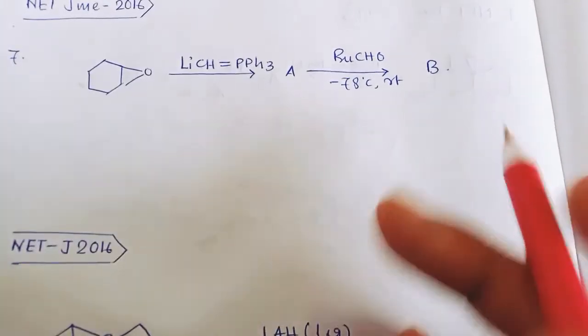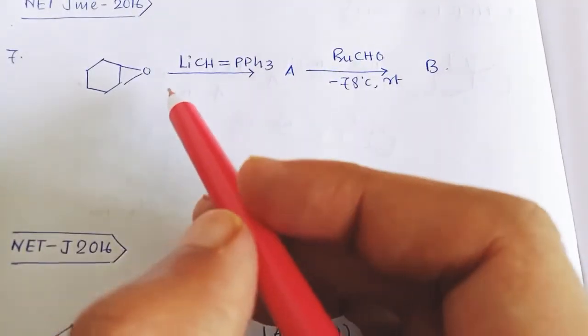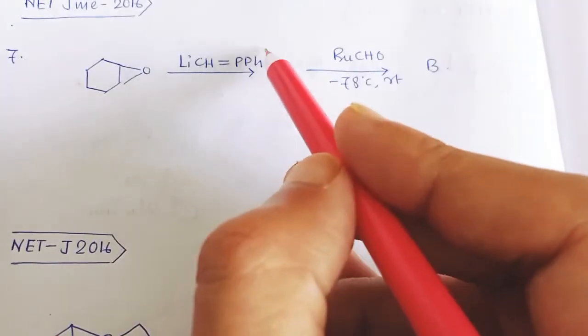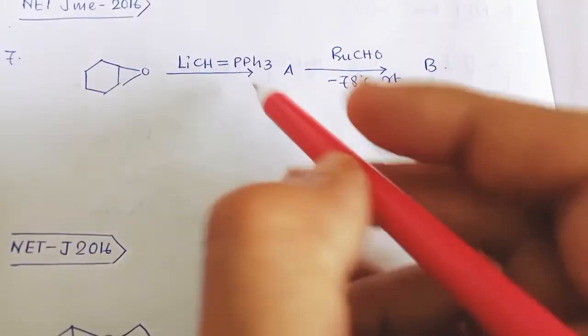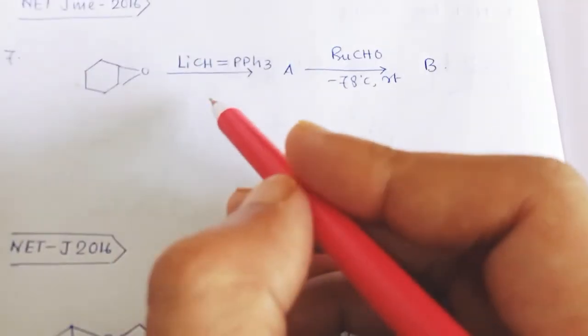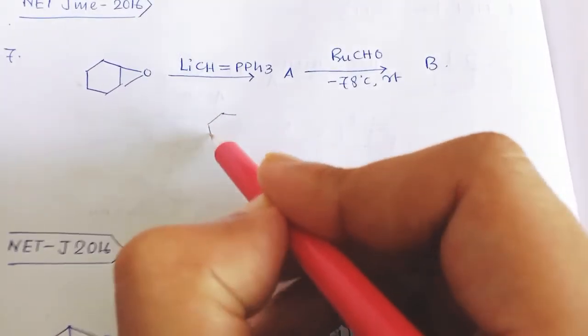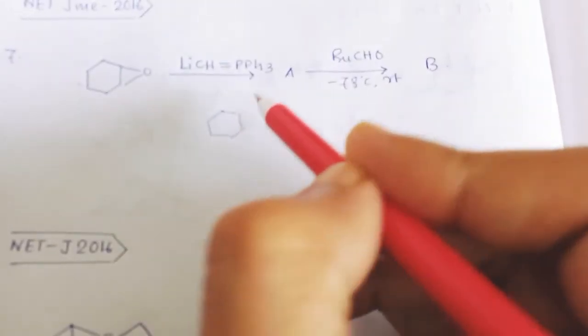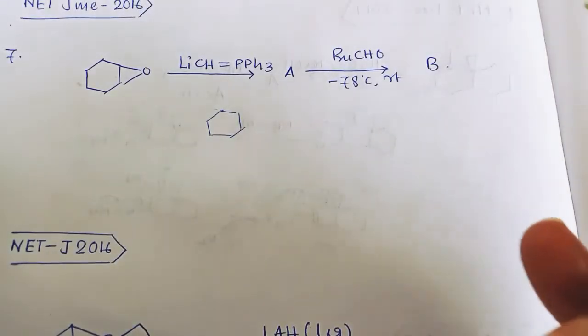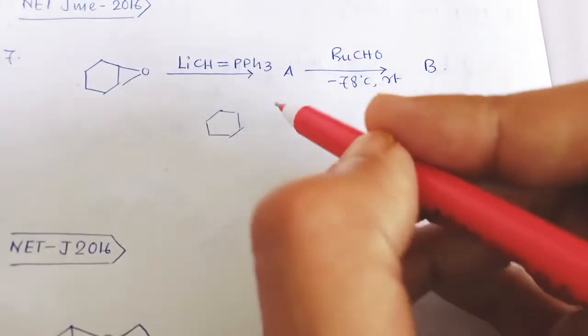Another question from June 2016, we have an epoxide and a Wittig reagent. So what will be the A? Like this, the epoxide breaking down, you can say.